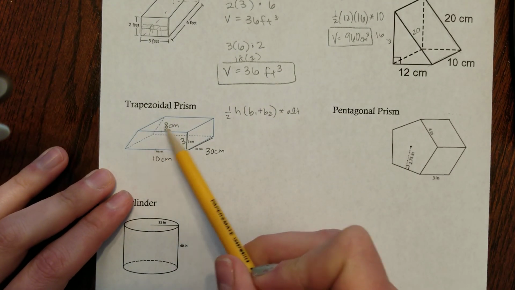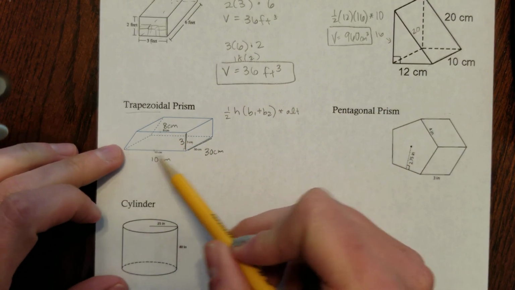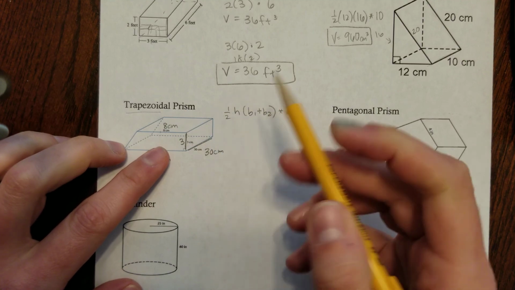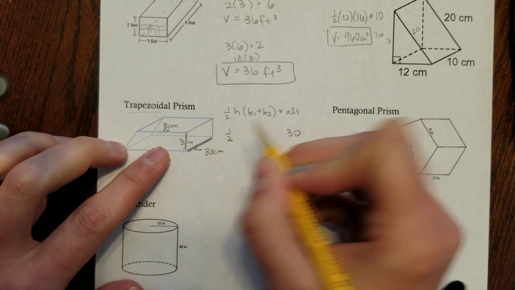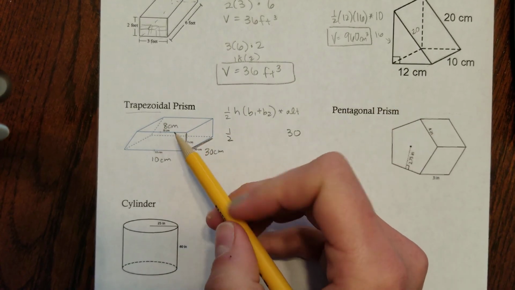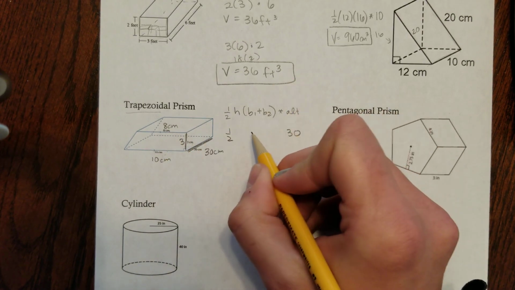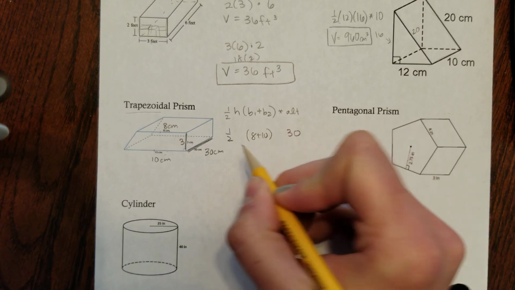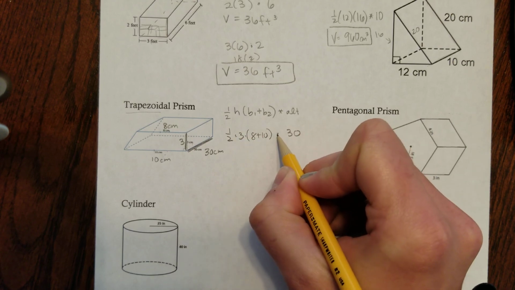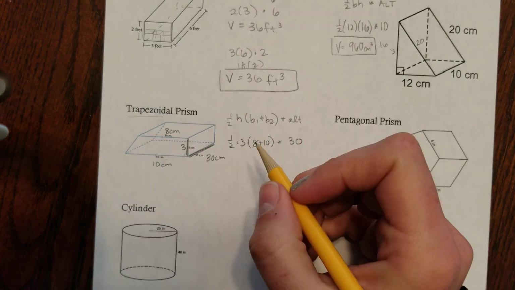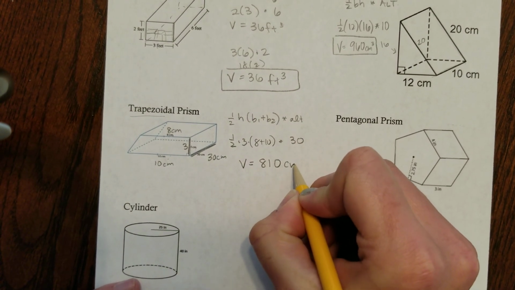All right, so our bases are the trapezoids, so our altitude is the distance between the trapezoids. Since we have a trapezoid in the front, that means we're also going to have a trapezoid in the back. So the distance between those trapezoids is 30. And then the height of the trapezoid, remember, has to be perpendicular to the two bases of the trapezoid, and your bases are the parallel sides. So our 8 and our 10 are the parallel sides, so 8 plus 10. And then the height of the trapezoid would be 3. So now we just have to multiply everything together. And we get for our volume 810 centimeters cubed.